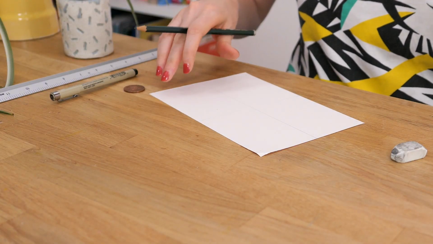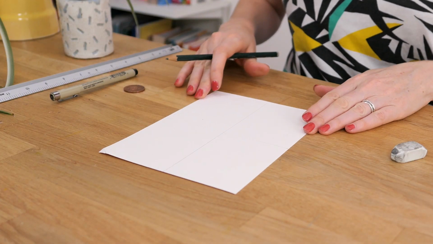There we are. So I've got the centre of my paper. So I'm going to be pressing a little bit harder with pencil than I would recommend you do, just because pencil marks tend to get very faint and kind of disappear on camera. So try and keep your pencil lines nice and light because it makes them a lot easier to erase later.